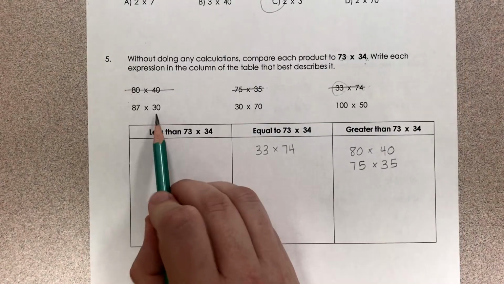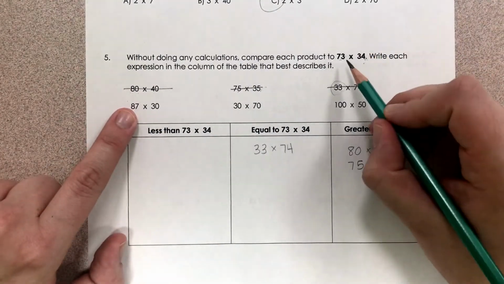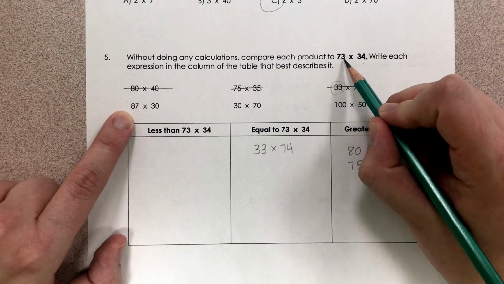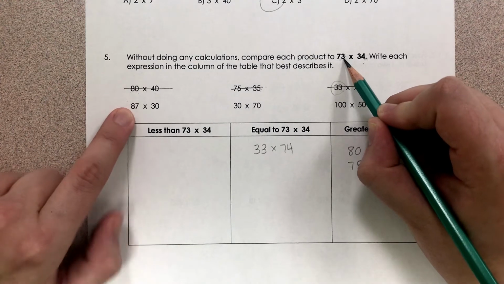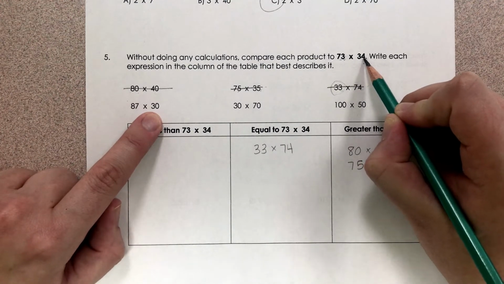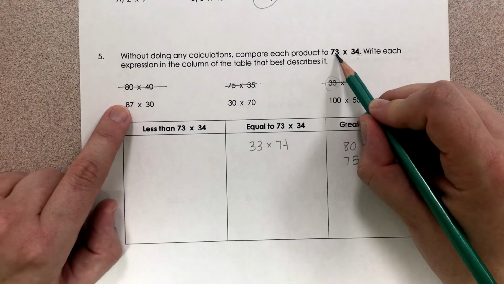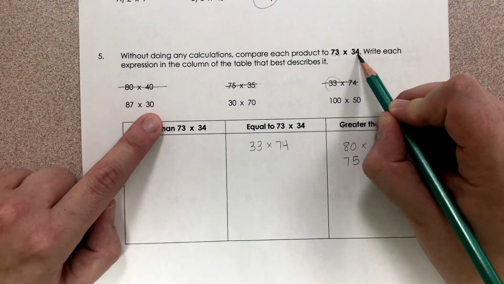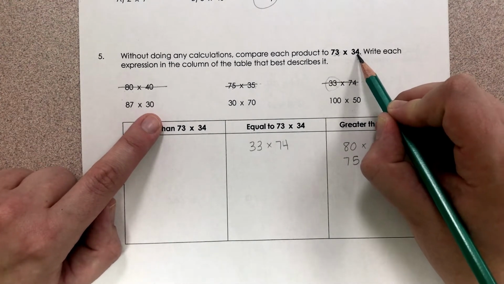So let's look at 87 times 30. So for 87, you're going up quite a bit from 73. That's actually 14 more on one side, and then on the other side you're going down 4. So going up 14 on one side and down 4 on the other side. That does not balance out.